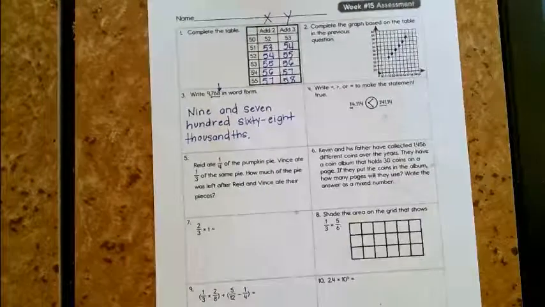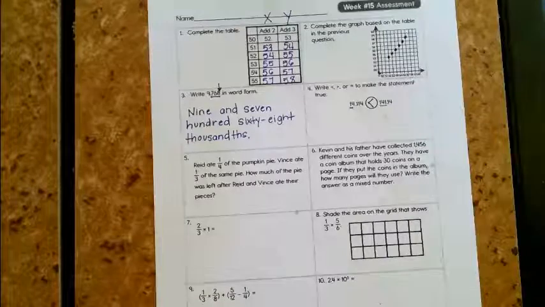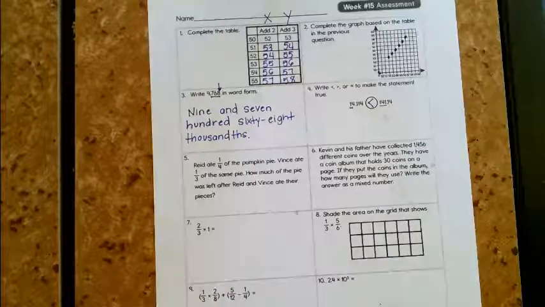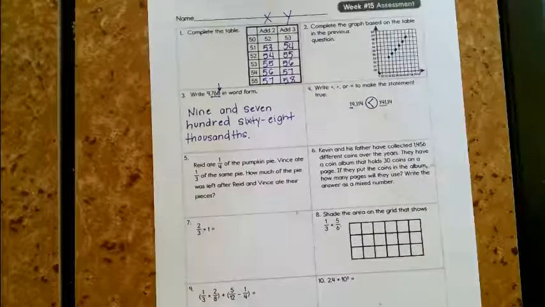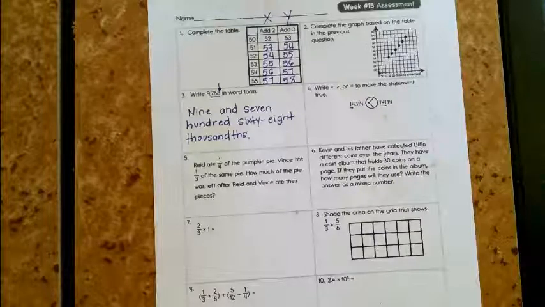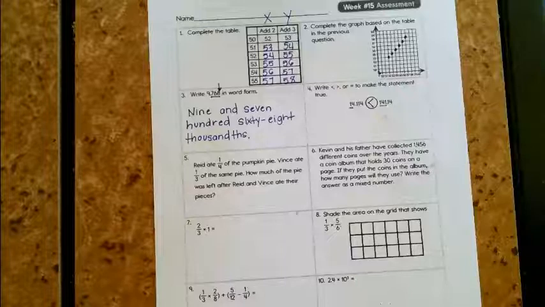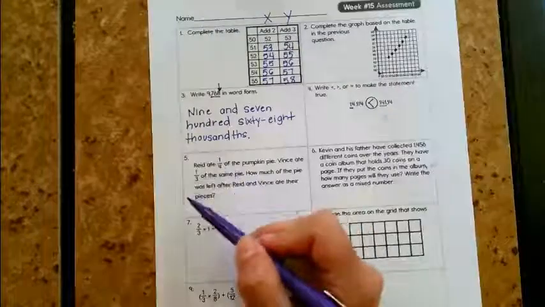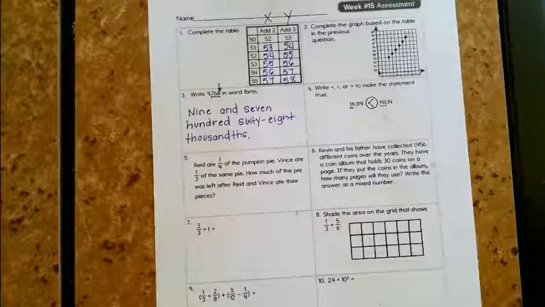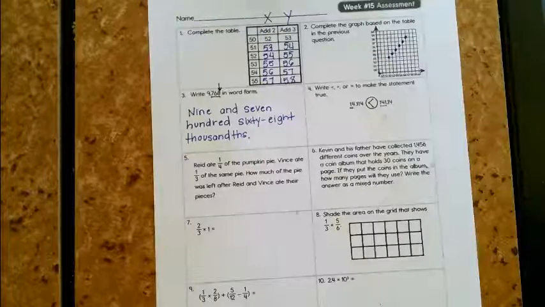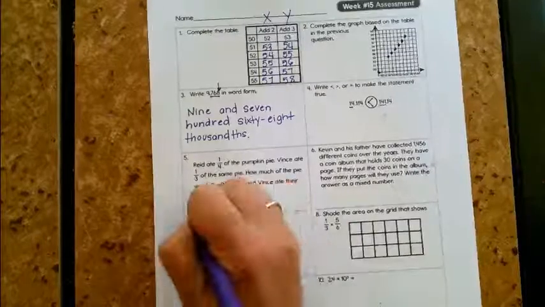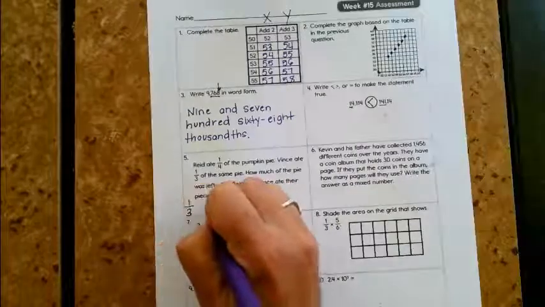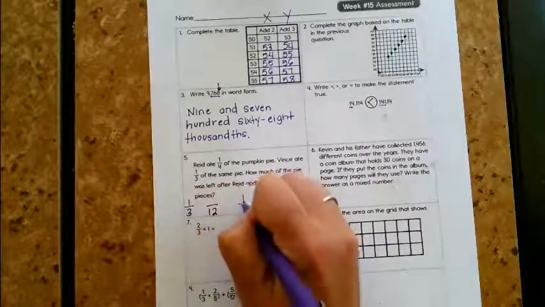All right. Reed ate 1/4 of the pumpkin pie. Vince ate 1/3 of the same pie. How much of the pie was left after Reed and Vince ate their pieces? All right. First, we have to add these together because they ate from the same pie. When adding, you need common denominators. So what is our common denominator going to be? You're right, 12.